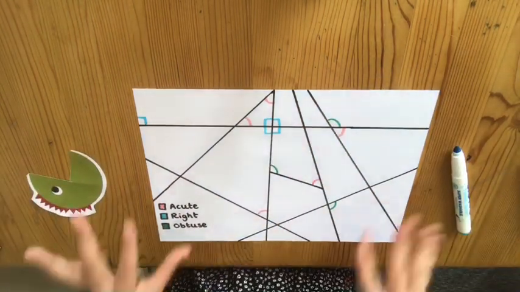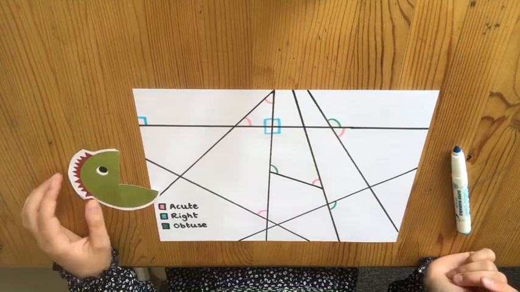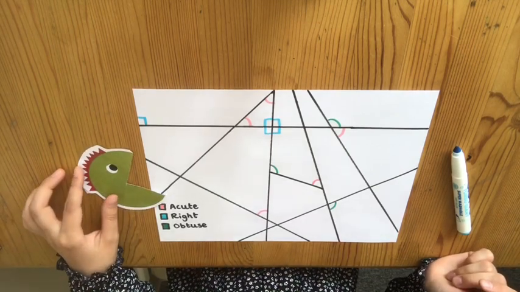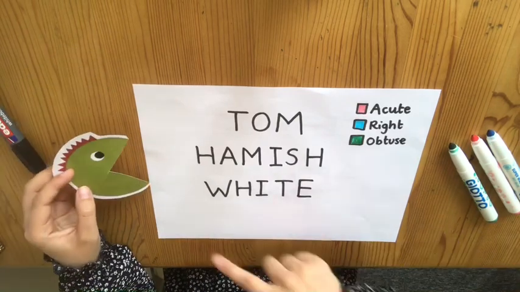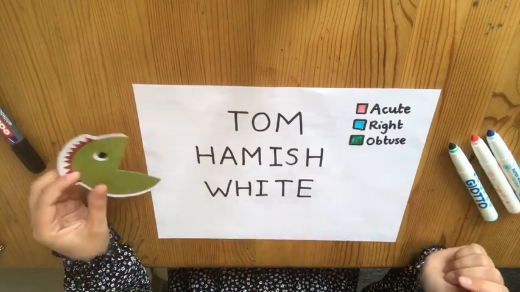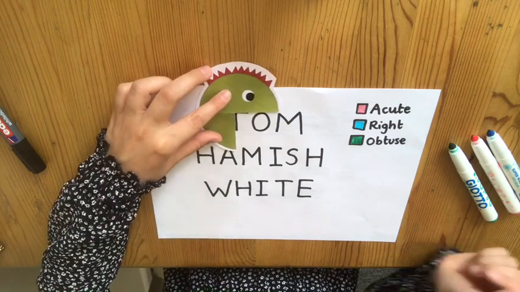So this will look really nice when it's finished. You've got loads and loads of angles you can work on, but that's quite a nice activity you can do with going on a hunt for angles. Another exciting activity you can do is to write your name in capital letters and use your angle monster to go and find the angles within your name.